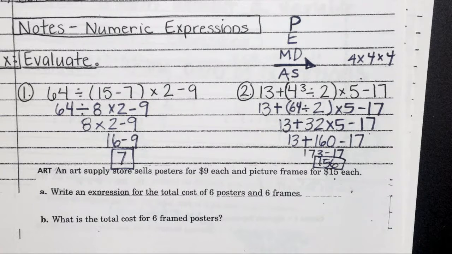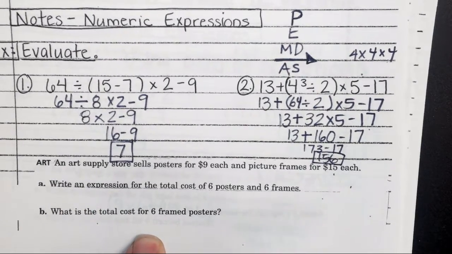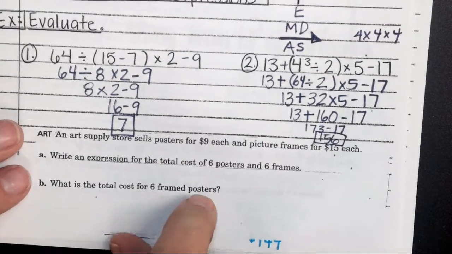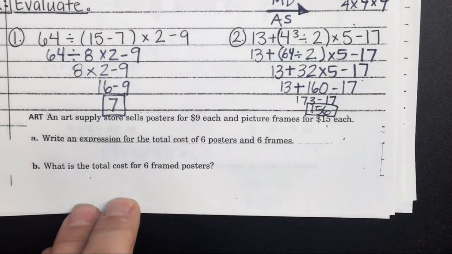All right. So, now it's not only important to know how to solve or evaluate expressions, we got to know how to write them. So basically what you're doing is we're translating words into numbers, okay? Again, algebra is a separate mathematical language, so we're taking that language and we're transferring it into numbers. So here we go. An art supply store sells posters for $9 and picture frames for $15 each. Write an expression for the total cost of 6 posters and 6 frames.